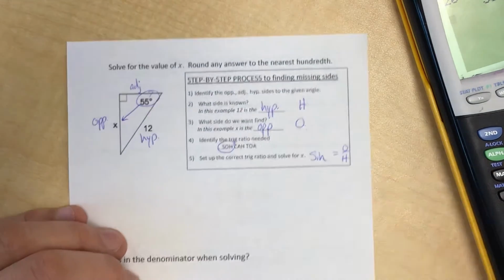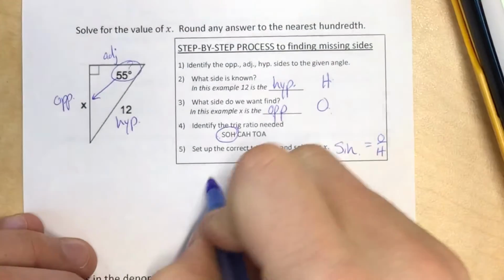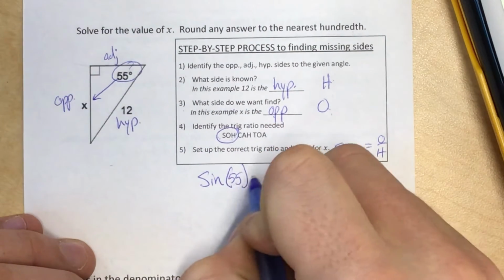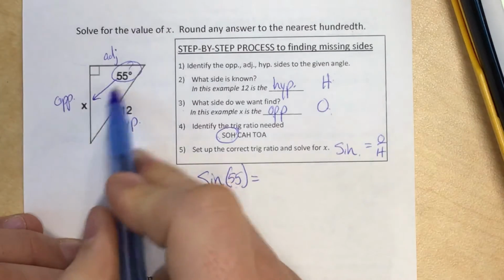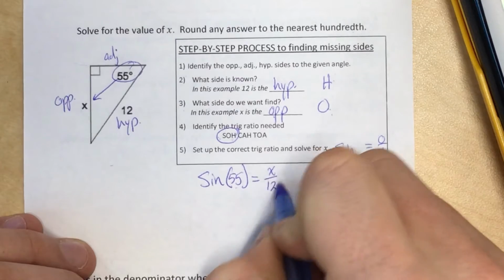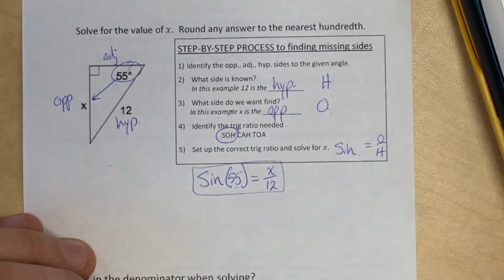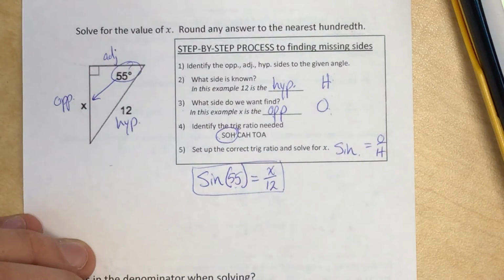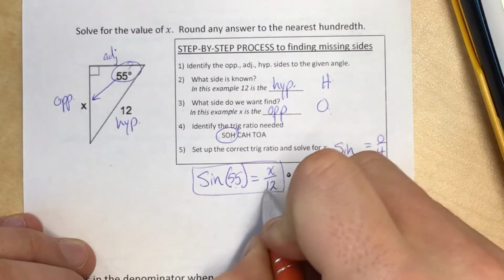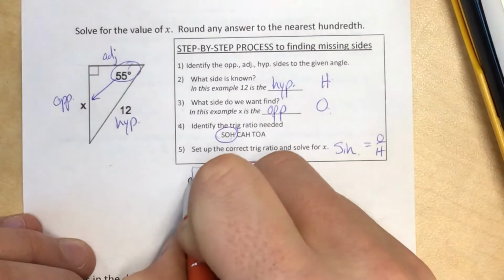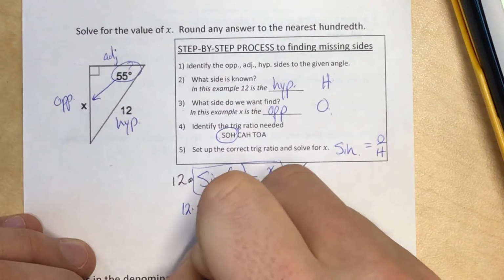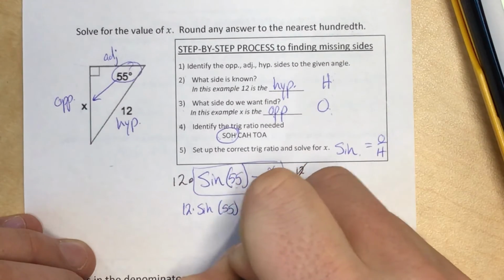So I'm going to set up a trig ratio, an equation that uses this angle specifically. The sine of that 55-degree angle is equal to the opposite, x, divided by the hypotenuse, 12. X divided by 12. So there is your trig ratio set up with the x, 12, and 55 all together. Now we're just going to solve for x. So to eliminate the denominator of 12, we're going to multiply by 12, both on the left and the right side. And so your result is 12 times the sine of 55.